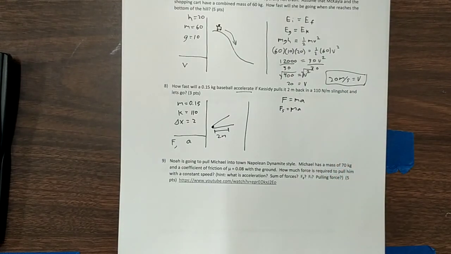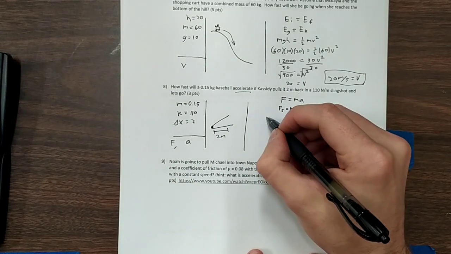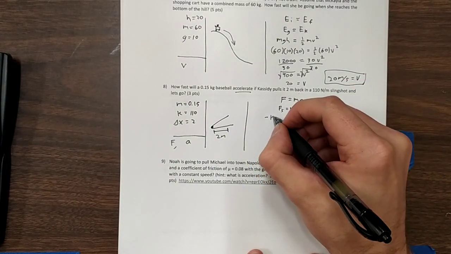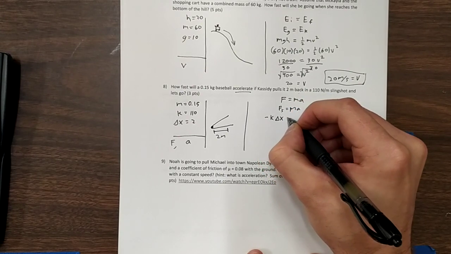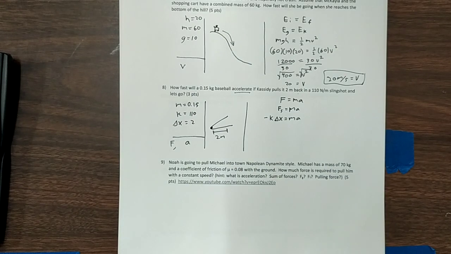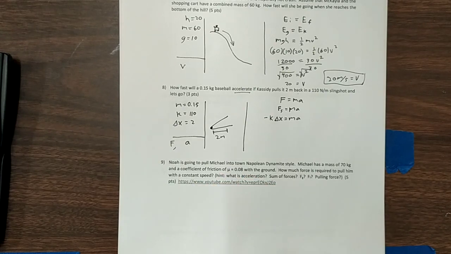Now my spring force is given by K delta x. So I will put the negative sign there. The negative sign doesn't matter too much. So negative K delta x is equal to ma. Again, that just comes with the formula. You could ignore that. All right, now I've got F taken care of. I've found F. Now I just got to find A.